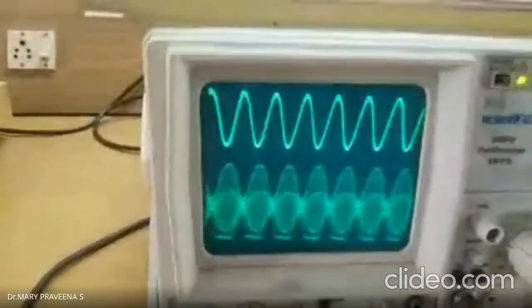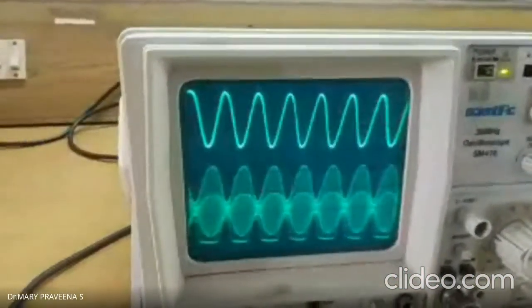We can tabulate it. First, for the modulating signal, the amplitude in volts has to be noted, and the time period. Similarly, for the modulated signal, the amplitude and the time period have to be noted. This output is for the modulated signal.